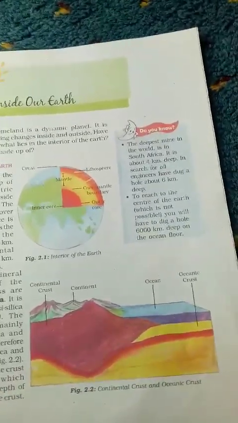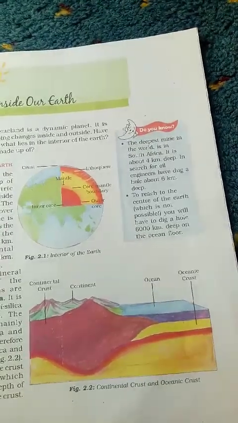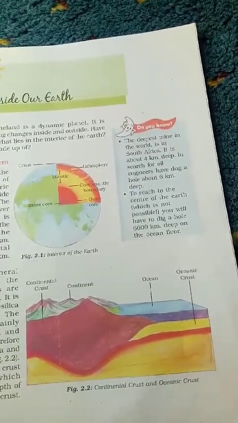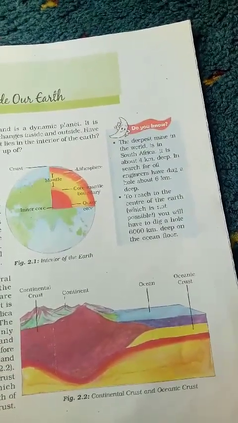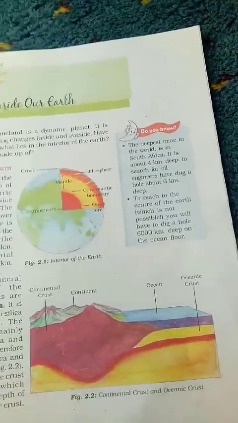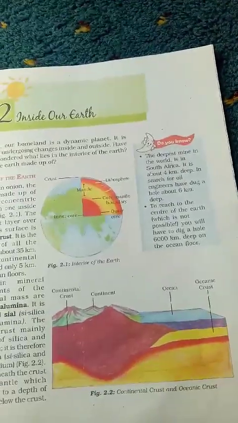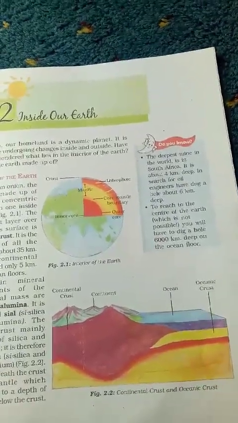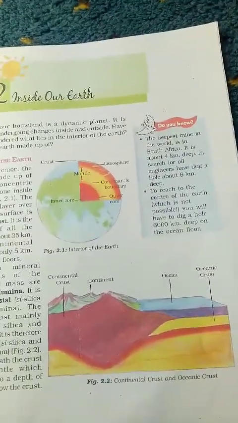The uppermost layer of the earth over the earth's surface is called the crust. It is the thinnest of all the layers. It is about 35 kilometers on the continental masses and only 5 kilometers on the ocean floors.